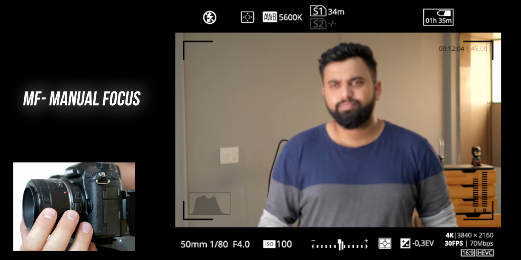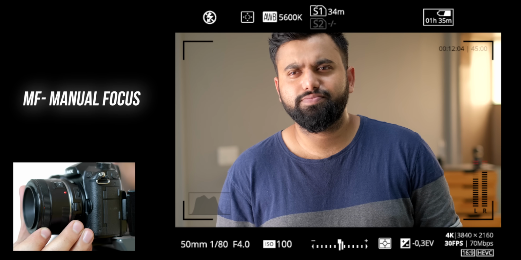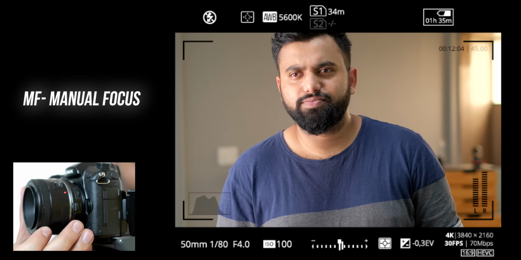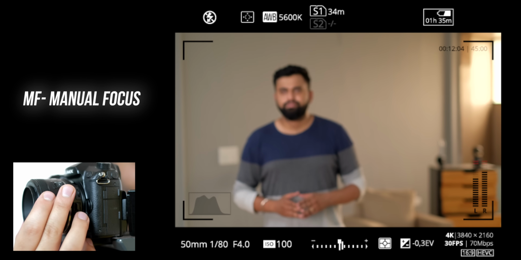The third is manual focus. Now, as the name suggests, in this focus mode, you have to manually focus on your subject. So if I move forward, we have to manually focus to put the focus back on me. So yeah, these are the three focus modes you should know of.